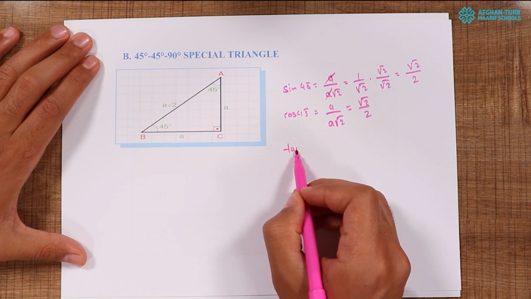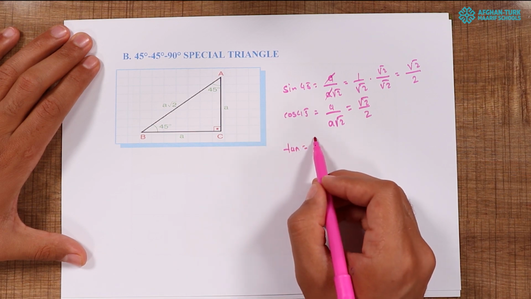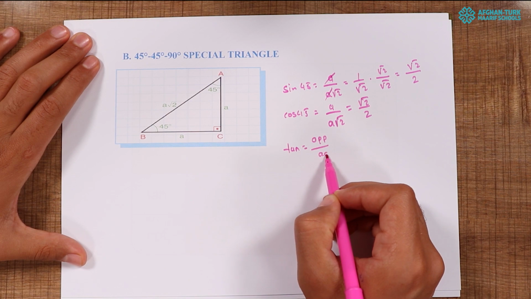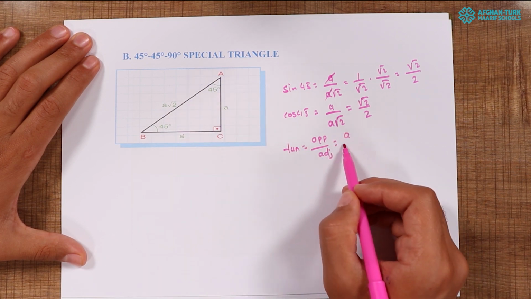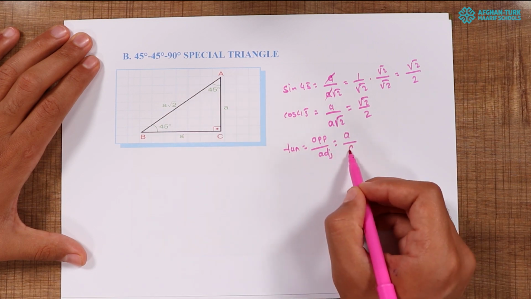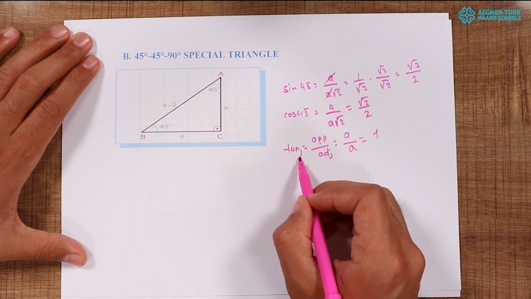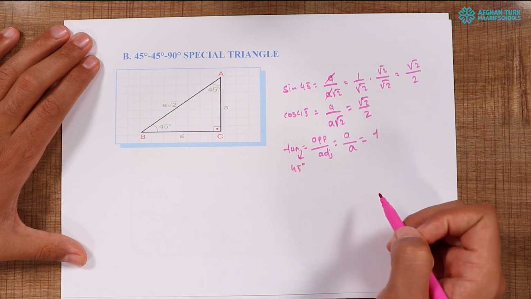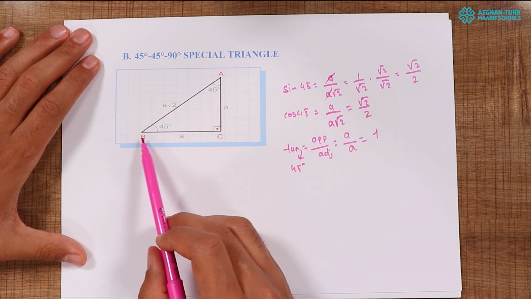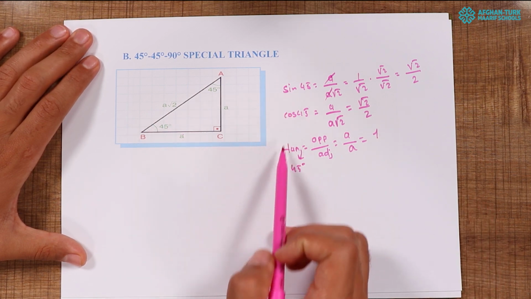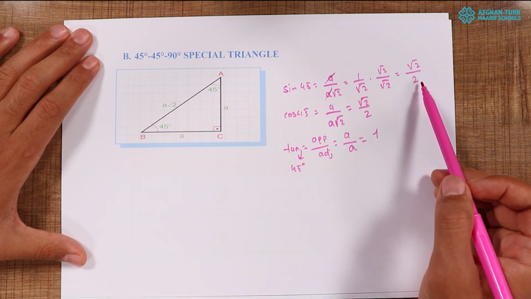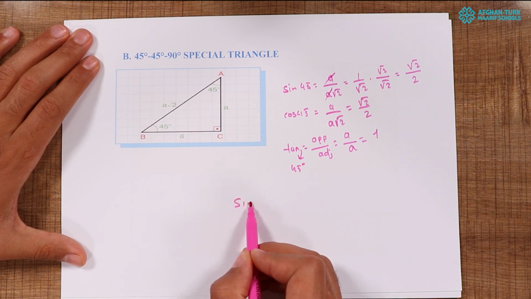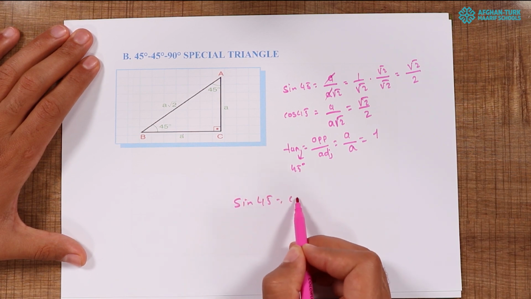So tangent is equal to opposite over adjacent, okay? What's opposite of 45? A. What's adjacent of 45? Also a. So tangent of 45 degree is equal to 1. And also the same, if you're going to find the sine, cosine, and tangent of this angle, we get the same answers, okay? Then we can write sine 45 is equal to cosine 45 degree, okay?